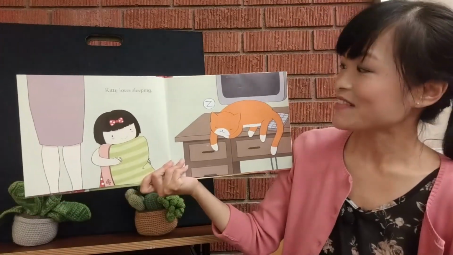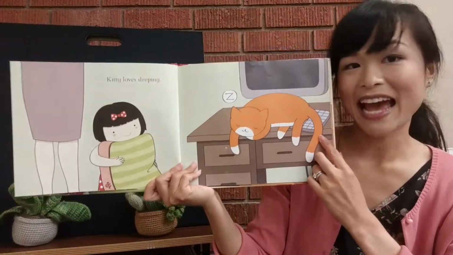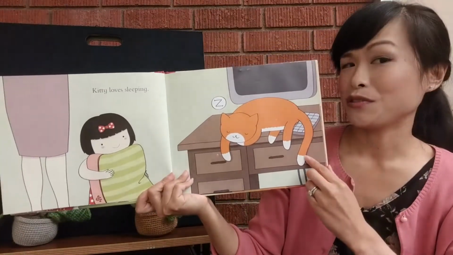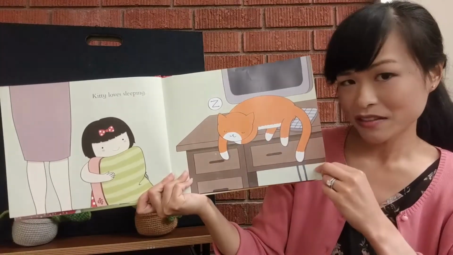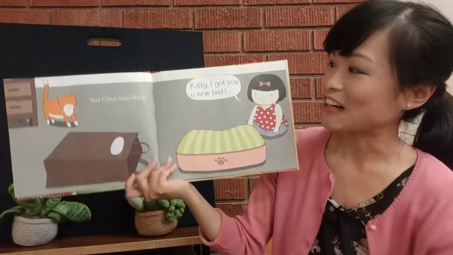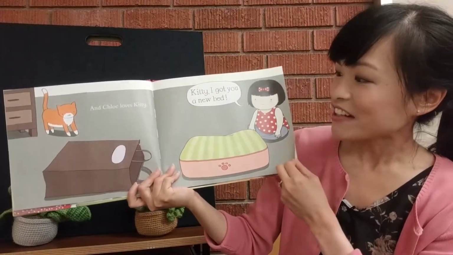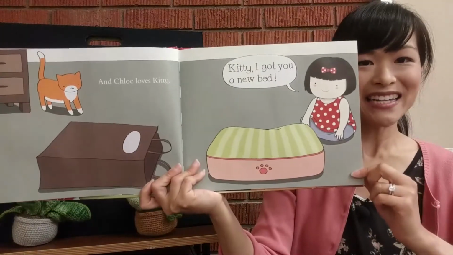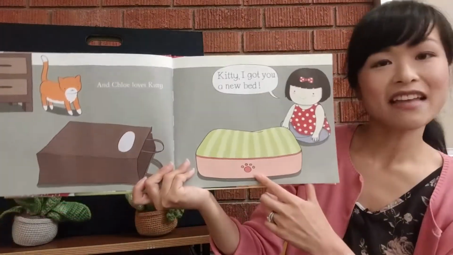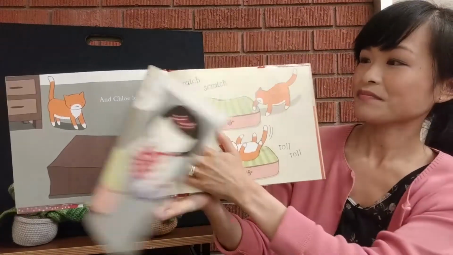Kitty loves sleeping. Does anyone know a cat? Does your cat like sleeping? Do any of the other cats that you know like sleeping? And Chloe loves Kitty. Kitty, I got you a new bed. Oh, doesn't that look so comfy? Do you think Kitty will like the bed?